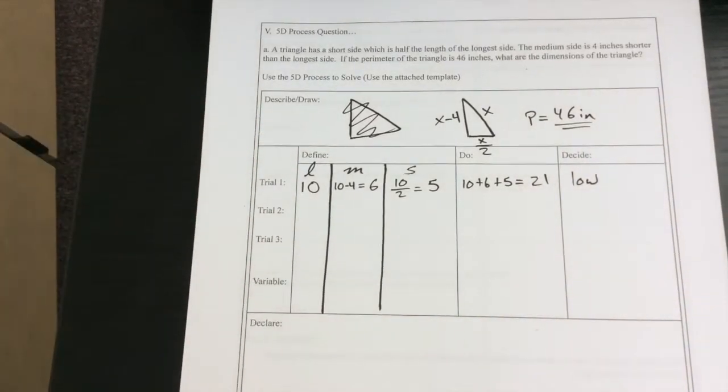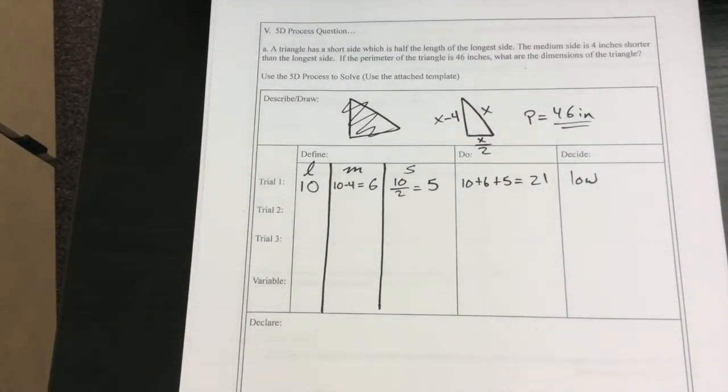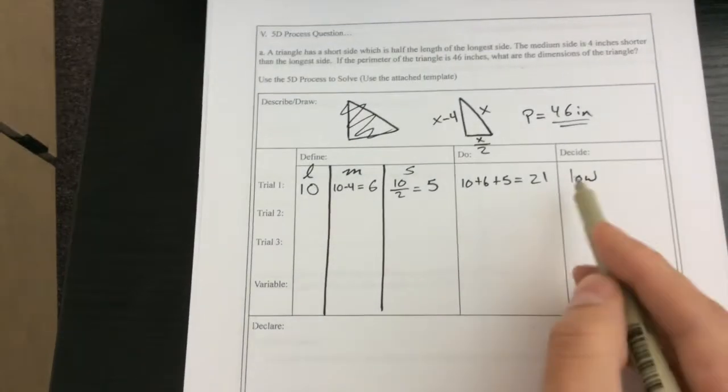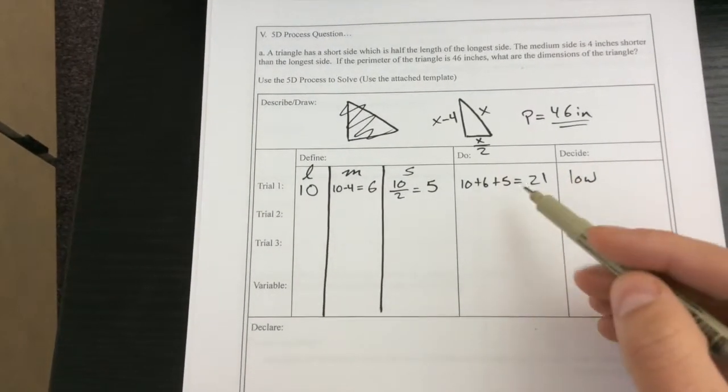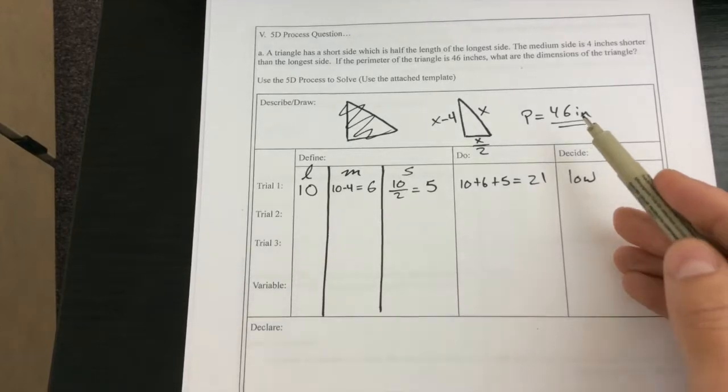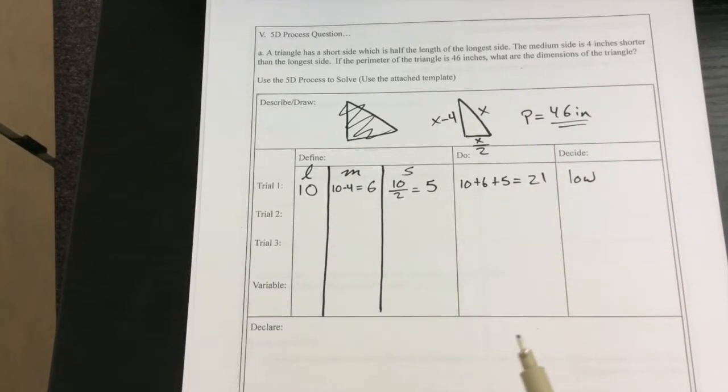And remember, I like to say low or high so that I know if my next number needs to be higher or lower. So I actually need a pretty significant jump here because we need to account for 25 more as we go up. So I'm going to take a little bit bigger of a jump. Let's go ahead and let's try 20.